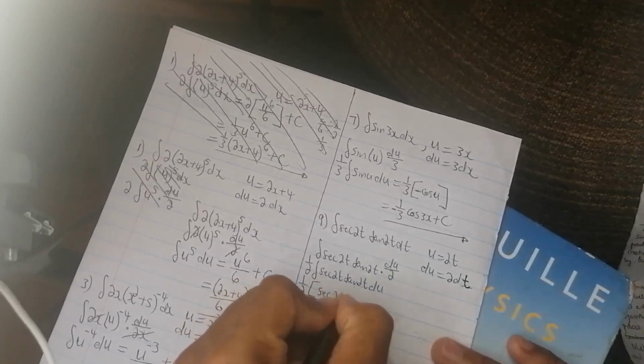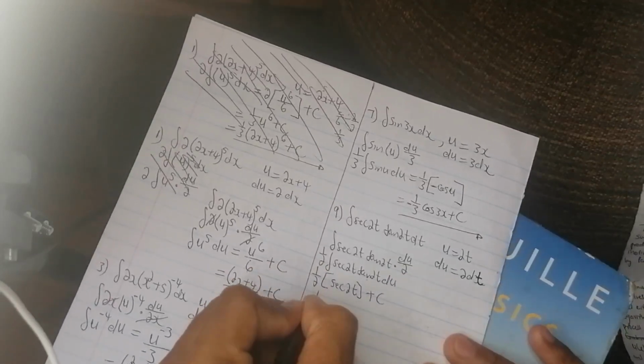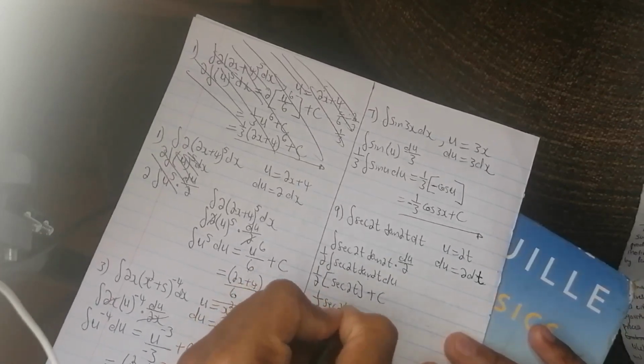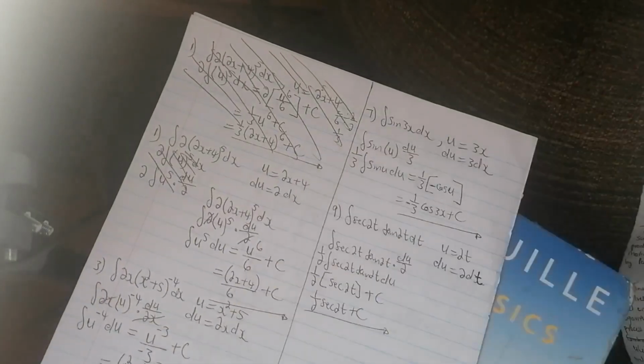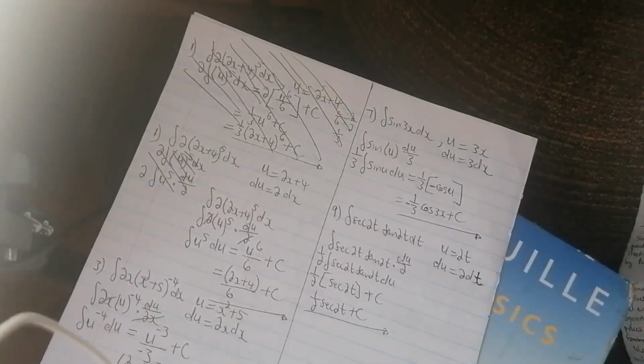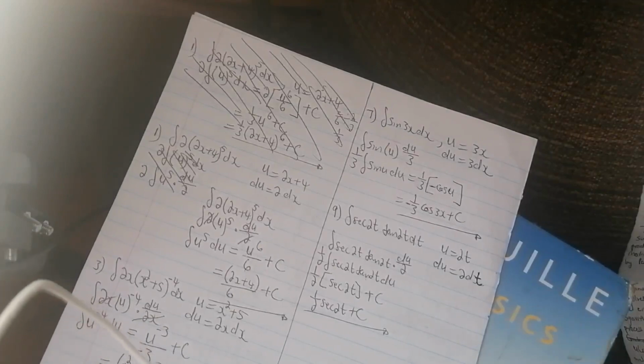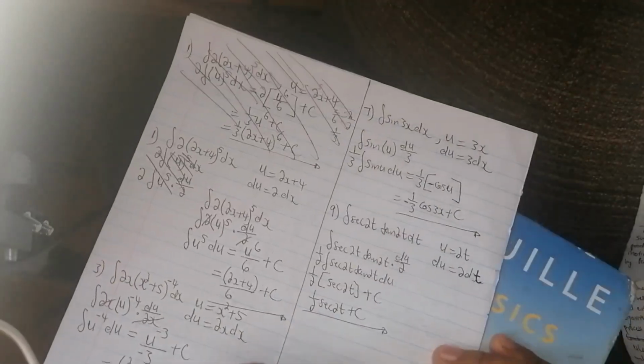This is sec 2t plus c. 1/2 sec 2t plus c. And we are just done. We are honestly done for problem number 9. 1/2 sec 2t plus c. And that is the solution. That was just the basic.